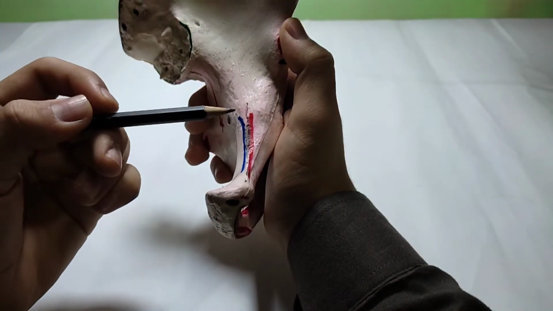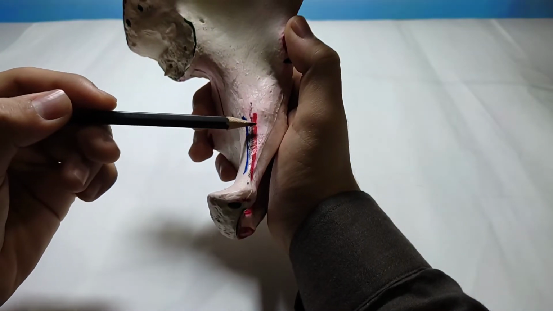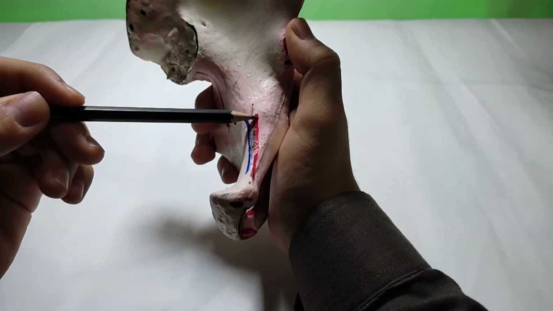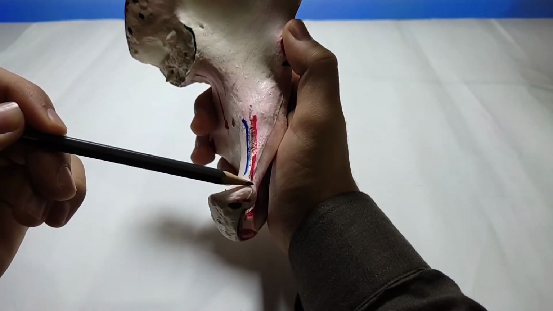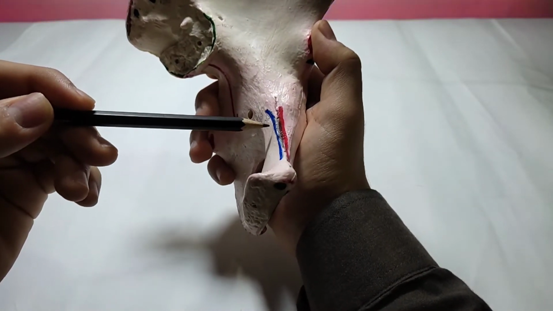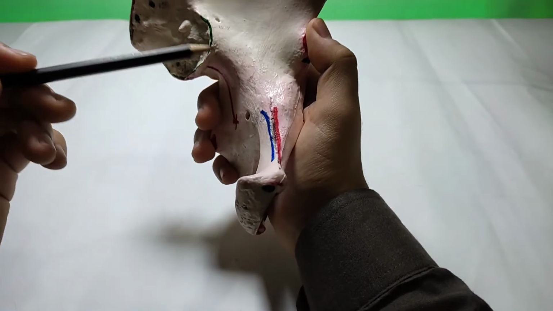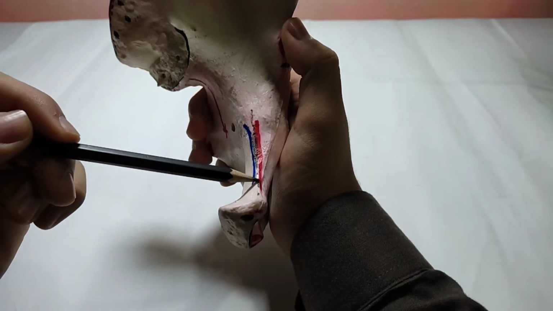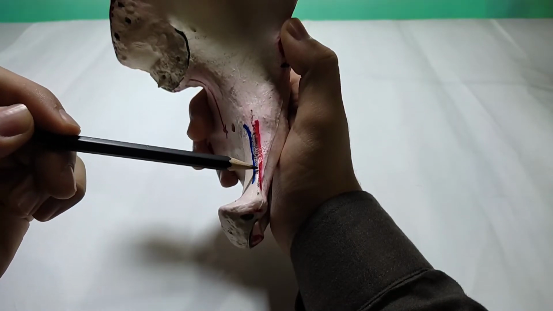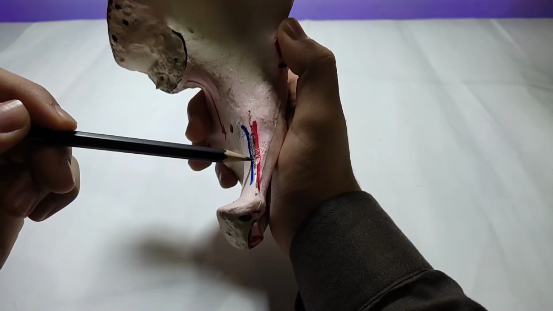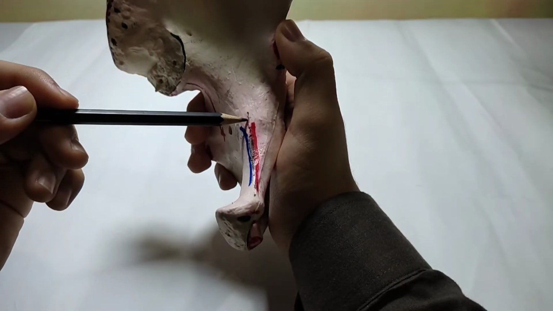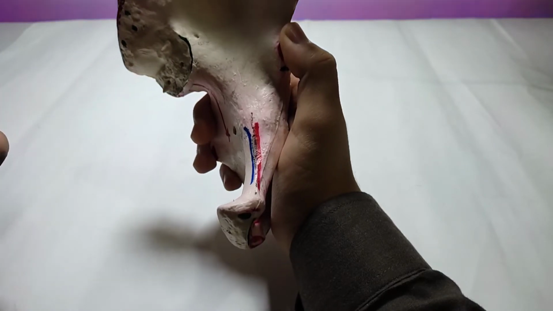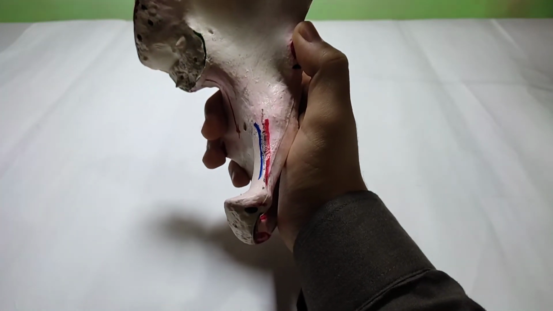On the superior ramus of the pubis, we have the pectineal line right here, and on the pectineal line we have the origin of the pectineus muscle. We have the insertion of the psoas minor muscle. We also have the attachment of a tendon and a ligament. We have the attachment of the conjoint tendon, which is formed by the tendons of the internal oblique and the transversus abdominis, and we also have the attachment of the lacunar ligament.